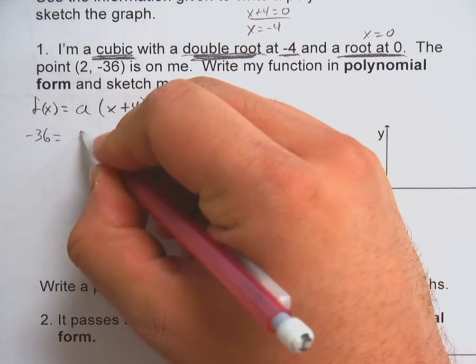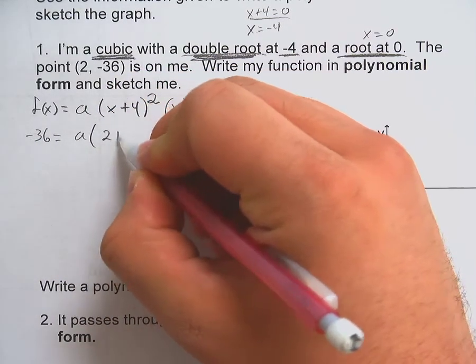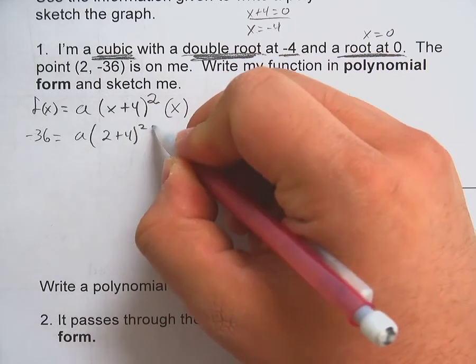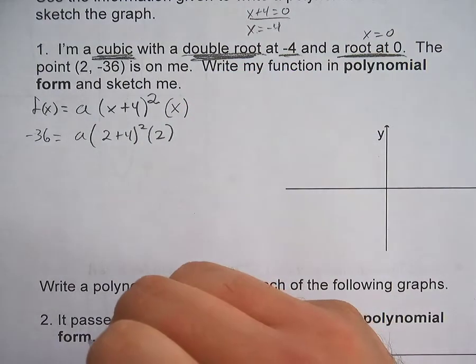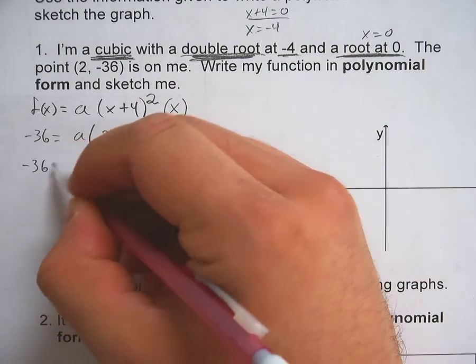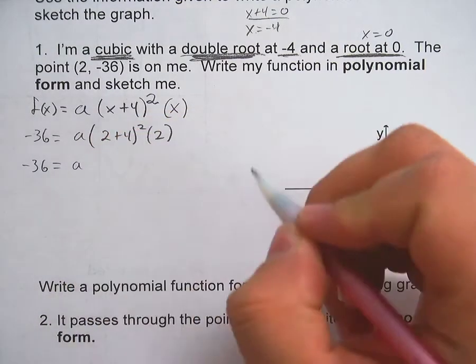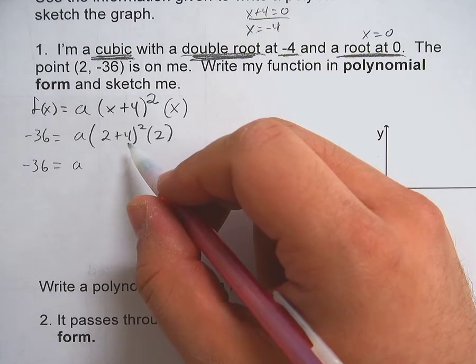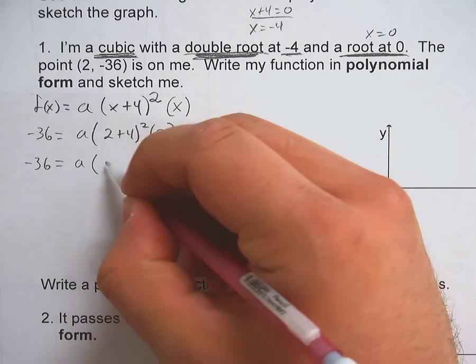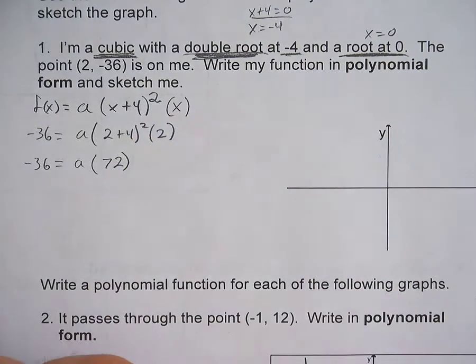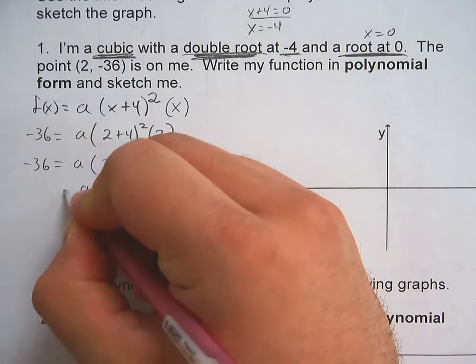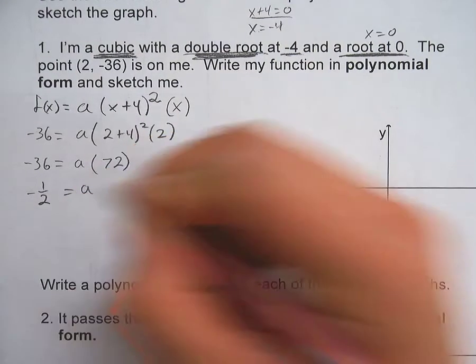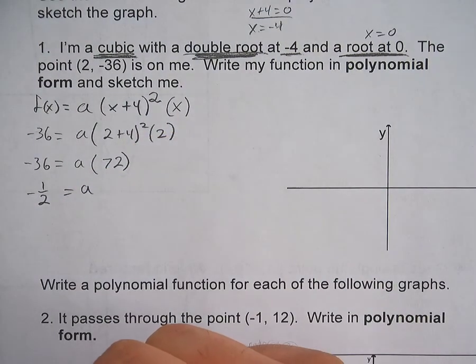-36 equals a times 2 plus 4 squared times 2. Let's see, 2 plus 4 is 6, squared is 36, times 2 is 72. Big numbers. Well, divide by 72 and you have a is -1/2.